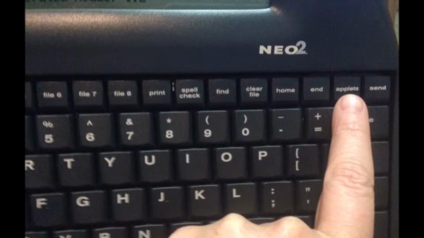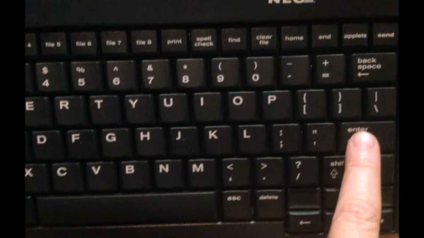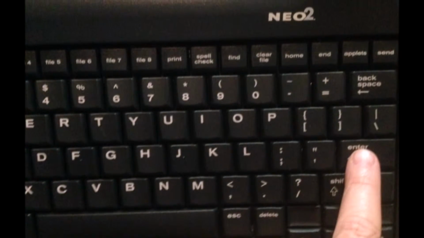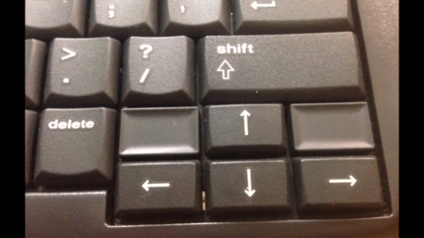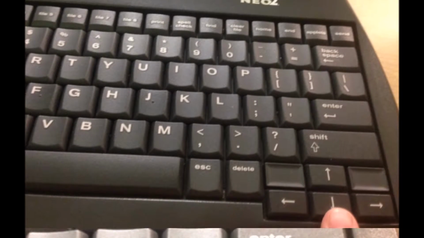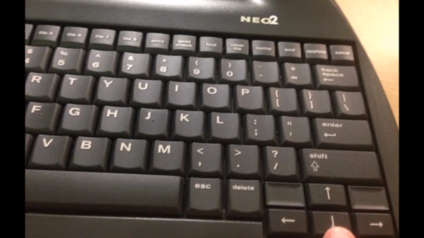The next button you need to know about is the applets key, and this is for all of the applications that are on the Neo. The enter button is on the right side in the middle. It's the big button with an arrow on it. And then we're looking at the arrow keys. You'll use the arrow keys quite often in Math Facts in a Flash. It allows you to move your cursor left, right, up, or down.